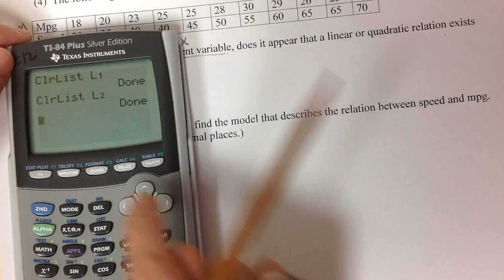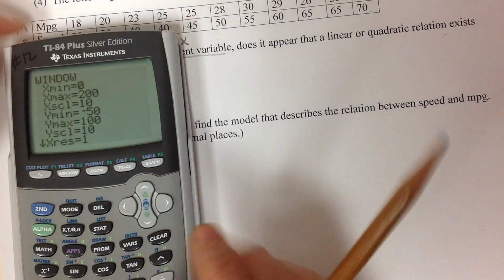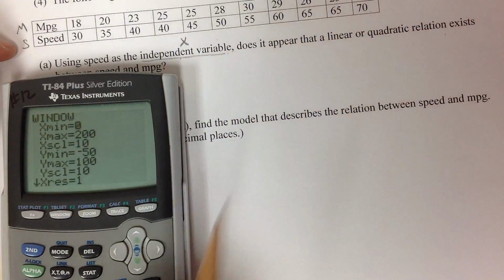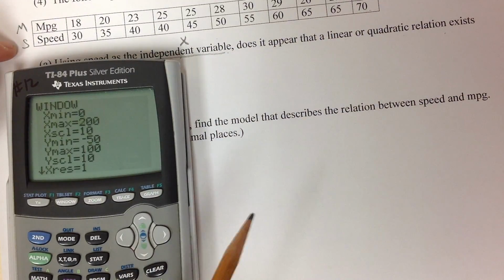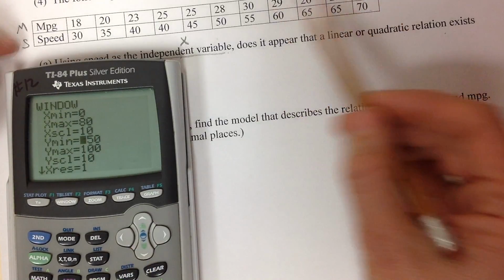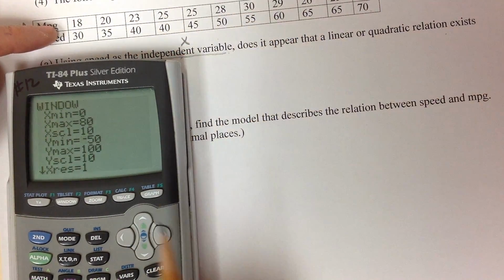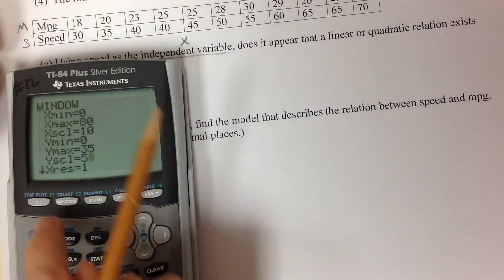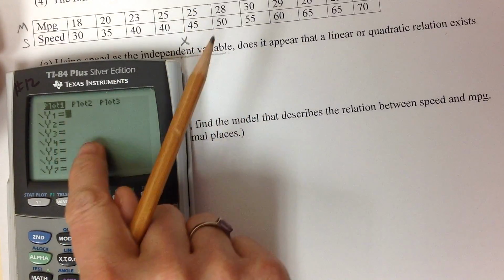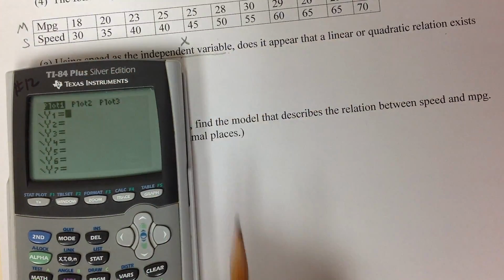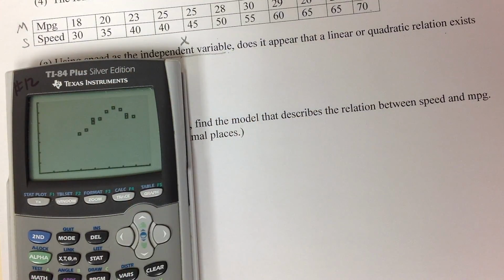So I'm going to quit out of here. And then on my window, I need to make sure I'm going to see this information. My X's are going up to 70, so I'm going to go 0 to, let's say, 80 to give myself some space. Scale of 10 is fine. And my Y's, they are maxing out at 30, so I'm going to go 0 to 35, and we'll just put a tick mark every 5 spots. Now before I hit graph, I'm going to look at y equals to see if I had anything here, and I did not. If I had a graph, I would clear it out. But you see my plot is highlighted, which means it's going to show the plot of my data.